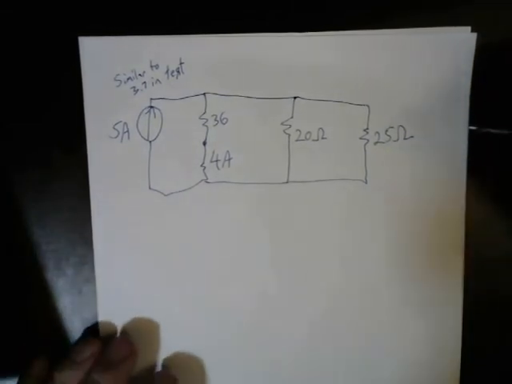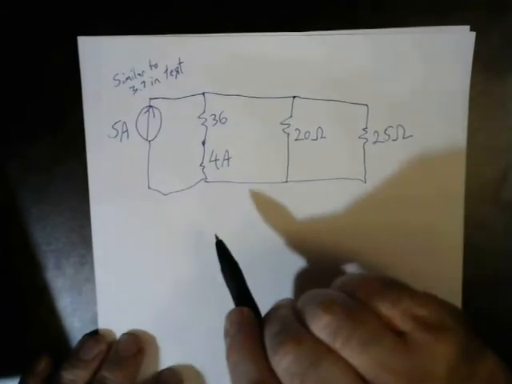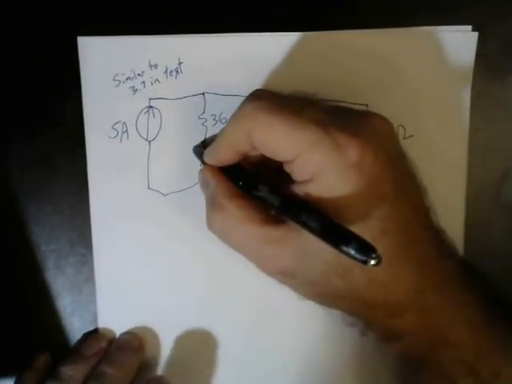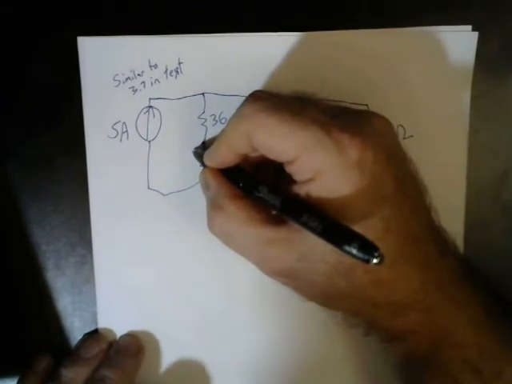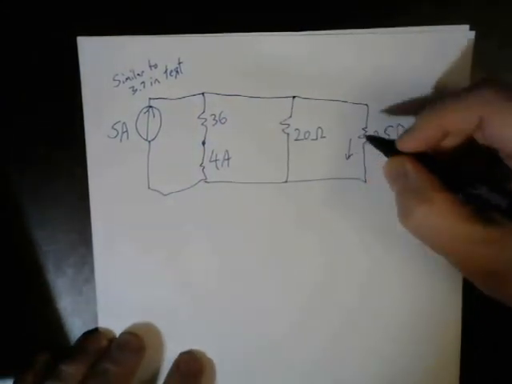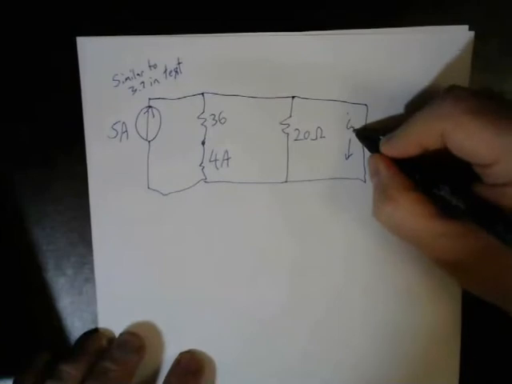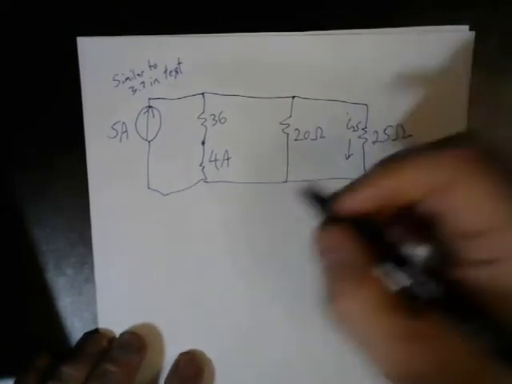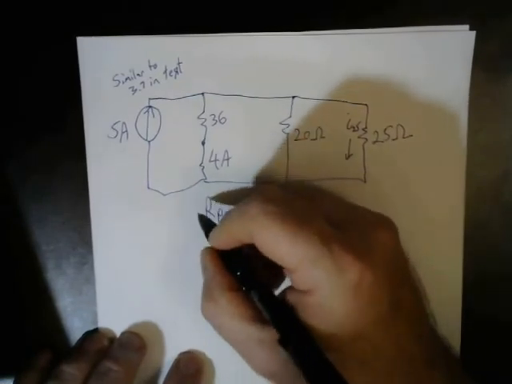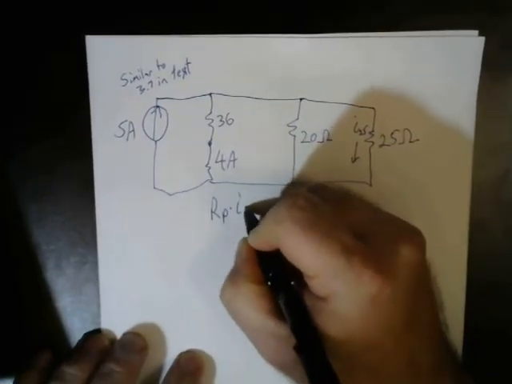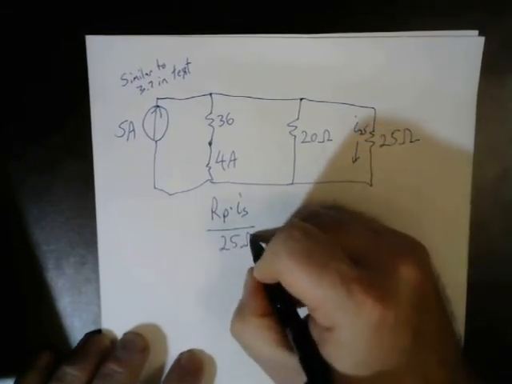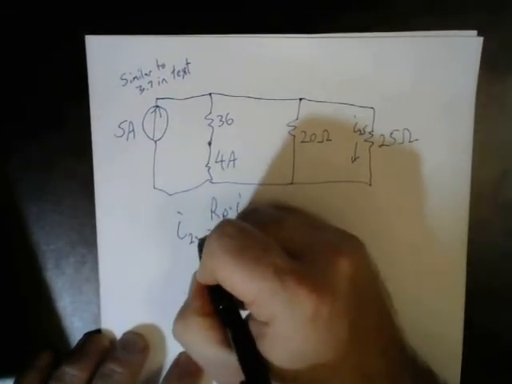Okay, so what do I know? Can I find this voltage? I want to find, let's say I want to find this current. All right, so what did I say? I said R parallel times IS over, in this case, 25 ohms should be I25.